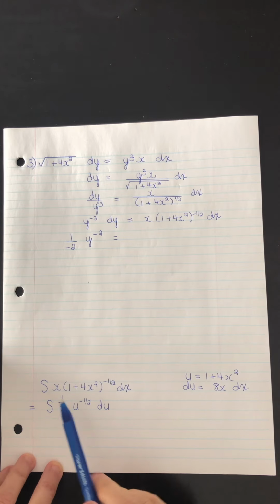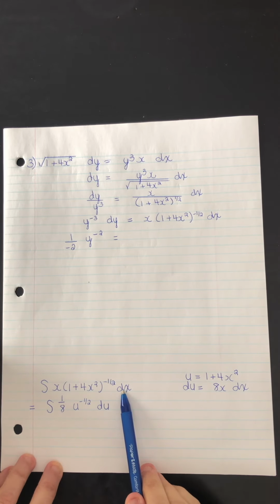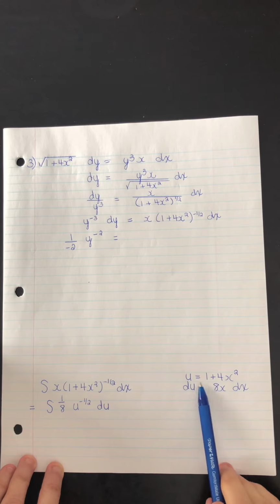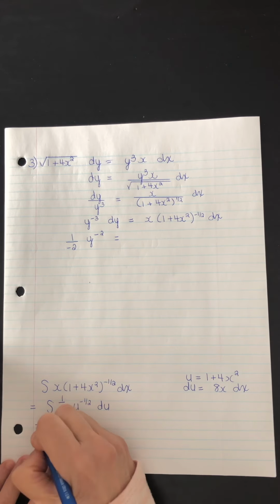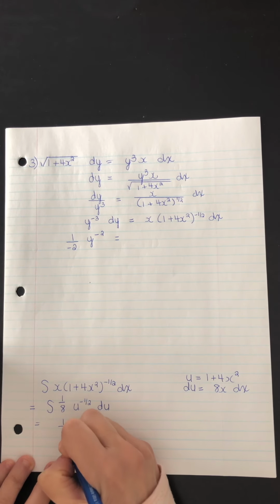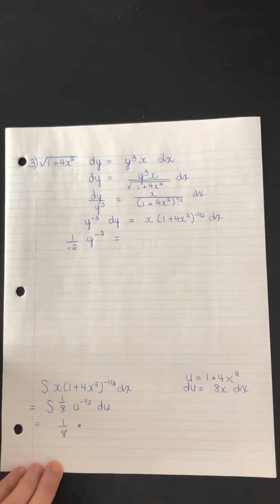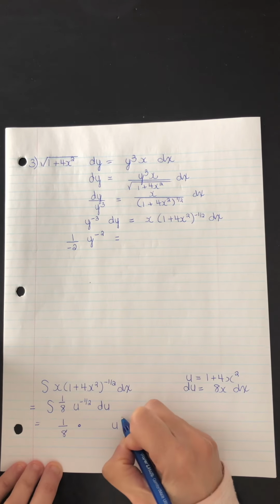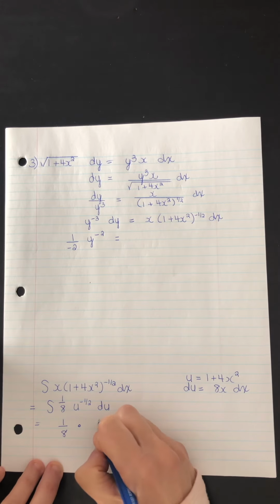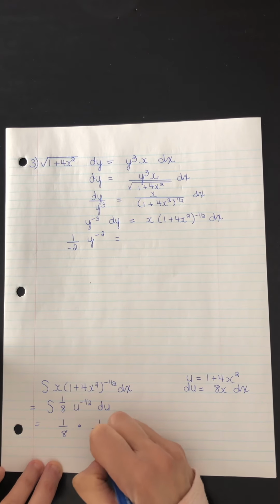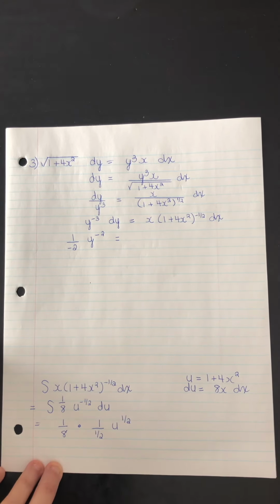Okay, so again, that's because x dx is 1/8 of du. It is 1/8 of 8x dx. Okay, and now we integrate u to the -1/2 by adding 1 to the exponent to get a half, and in front of that is 1 over 1/2. Okay, and then of course there'll be a plus c.